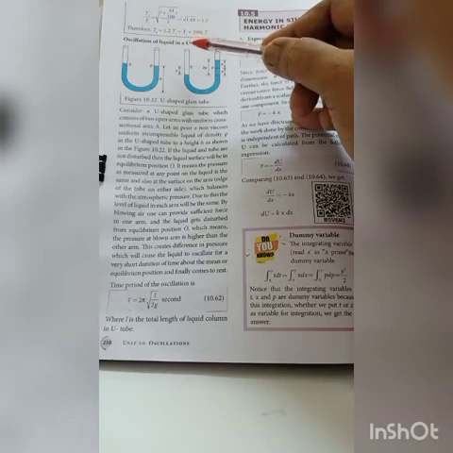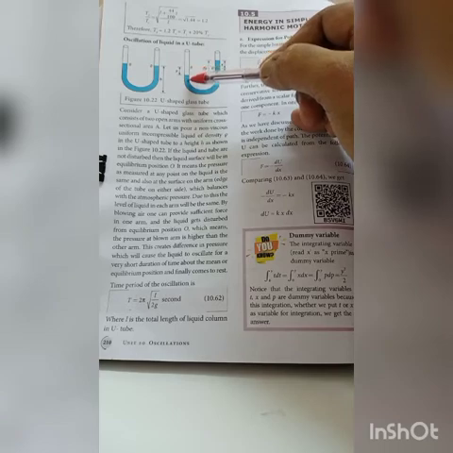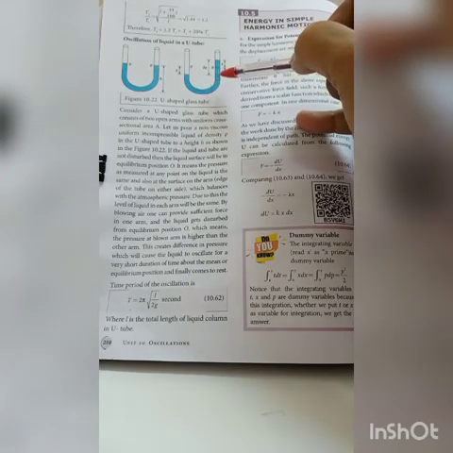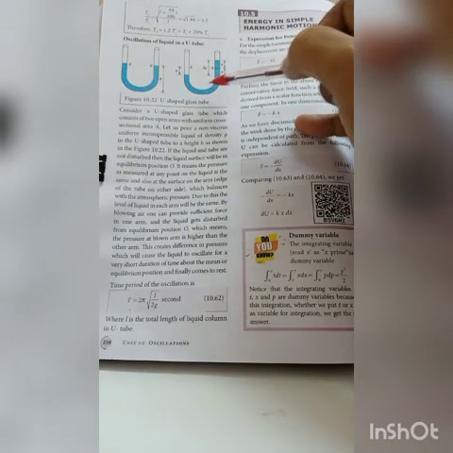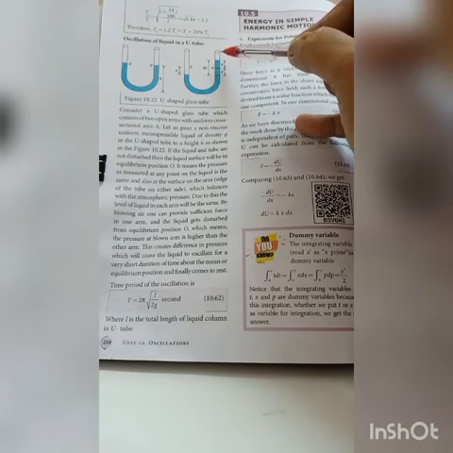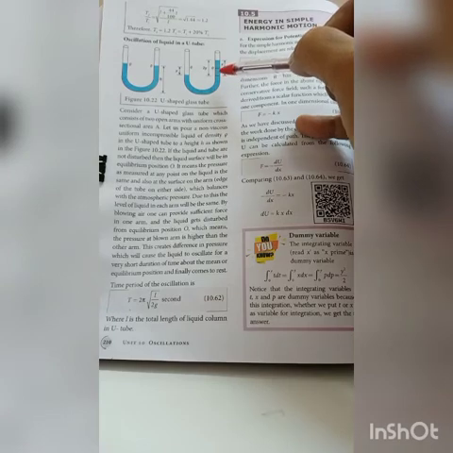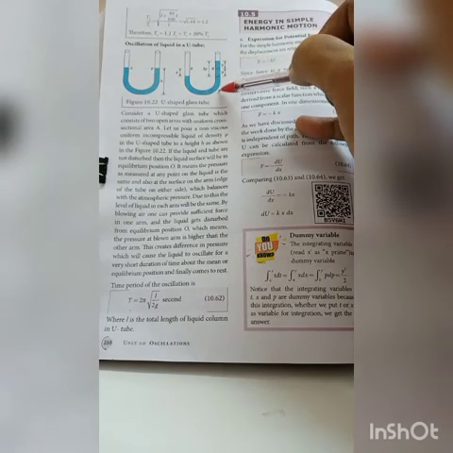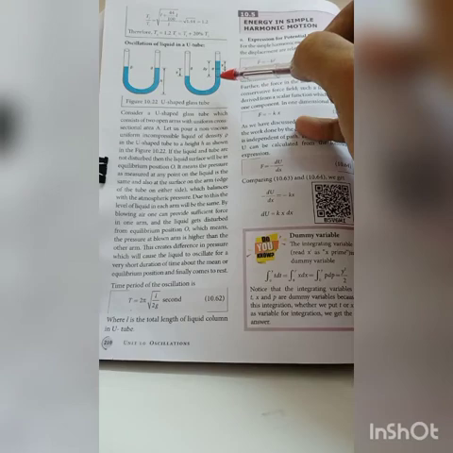By blowing air into one arm, one can provide sufficient force in that arm and the liquid gets disturbed from the equilibrium position O, so that the liquid in one arm will go down and the liquid in the other arm will move up. So it creates a small pressure difference. This difference in pressure causes the liquid to oscillate for a very short duration of time about the mean position or equilibrium position, and finally it will come to rest. Why is it oscillating here? Because there is a difference in pressure.